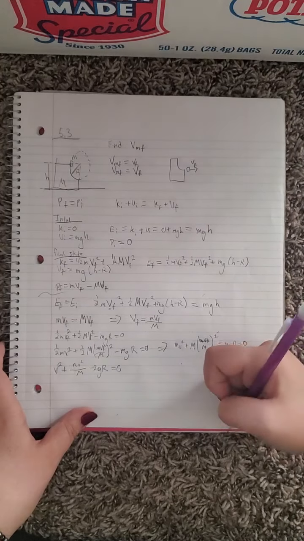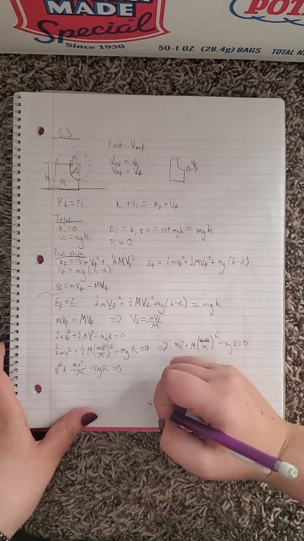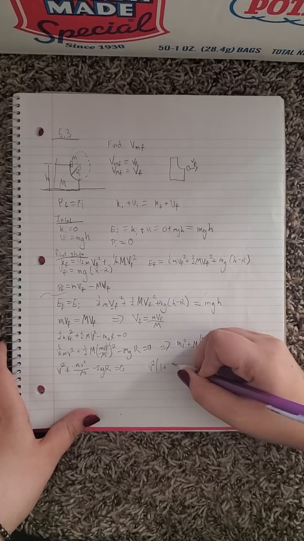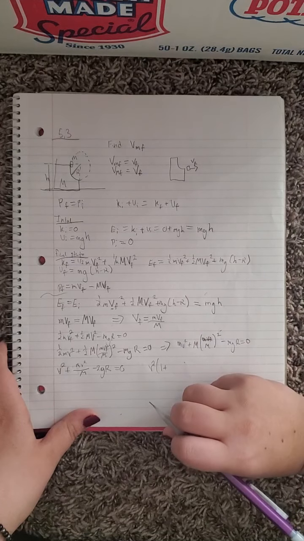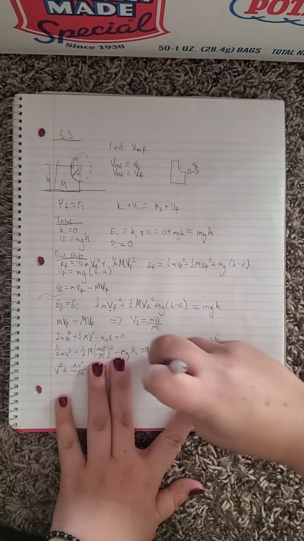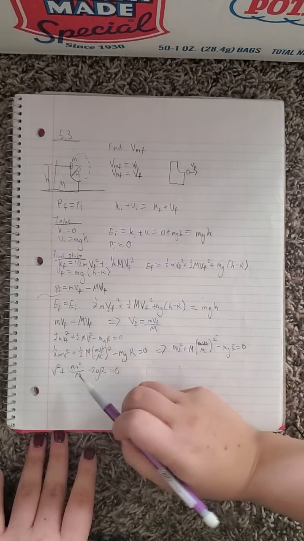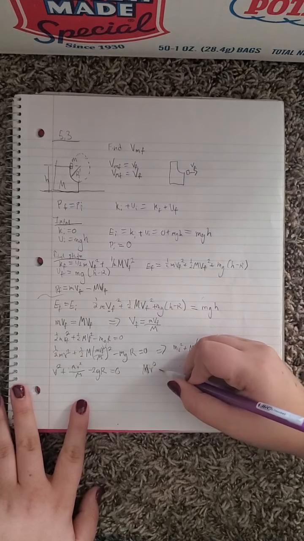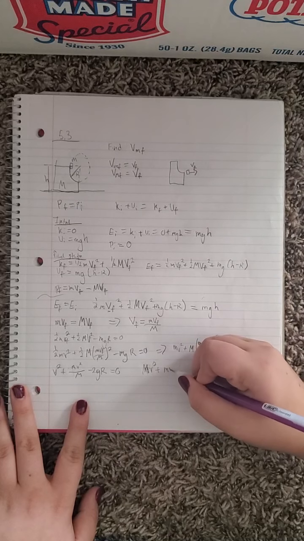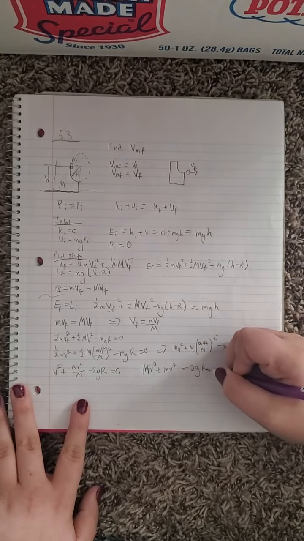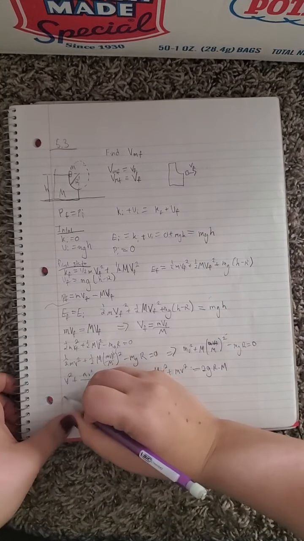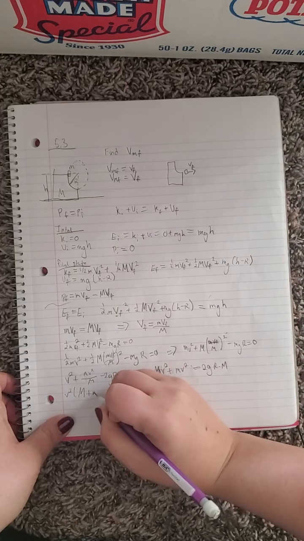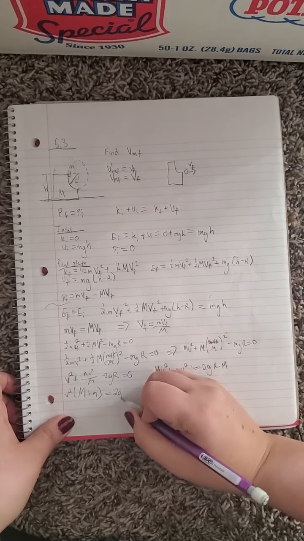So then from here we can toss over the 2gr to the other side and then pull out the v squared. So you get v squared of 1 plus, no, wait, I'm sorry, yeah. You would want to toss over that 2gr still, but you would want to multiply by M to get rid of this. So you would get M v squared plus m v squared equal to 2grM. And then you want to pull out the v squared, and then you get v squared times (M plus m) is equal to 2grM.